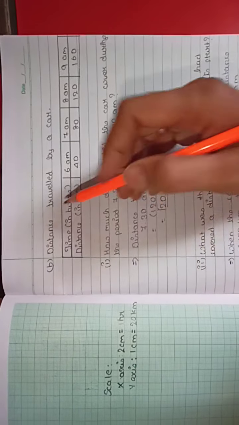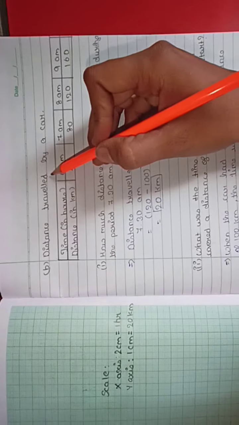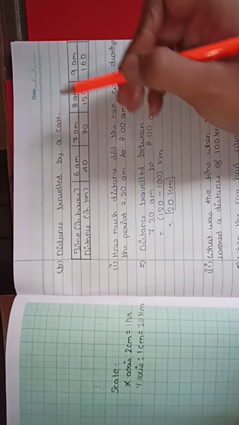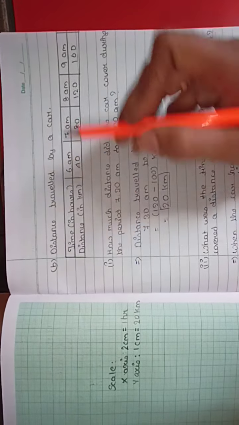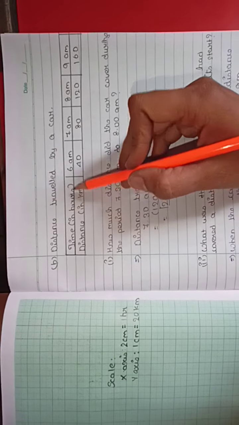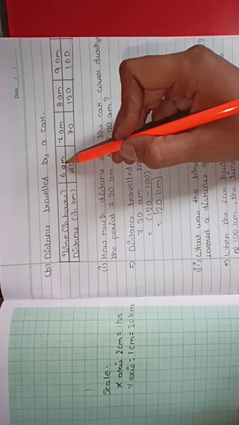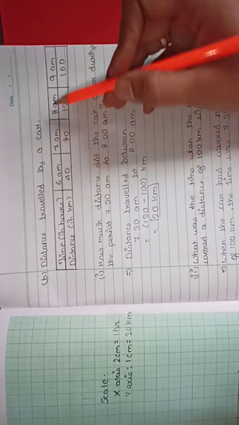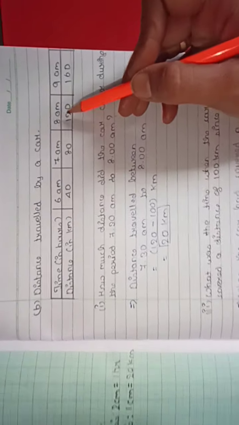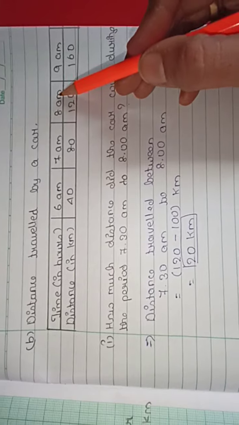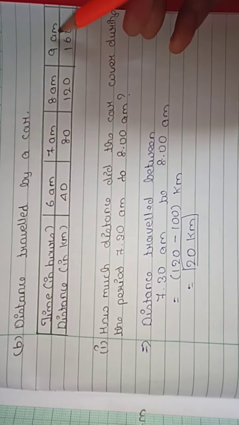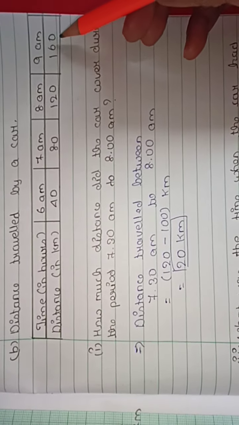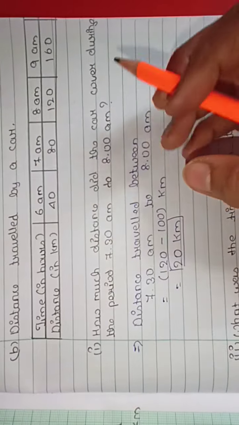Question 1 B. Distance travelled by a car. Distance travelled by a car is given along with the time. At 6 a.m. the distance travelled is 40 kilometers. At 7 a.m. it is 80 kilometers. Then at 8 a.m. it is 120 kilometers and at 9 a.m. it is 160 kilometers. So first we will start by drawing the graph.